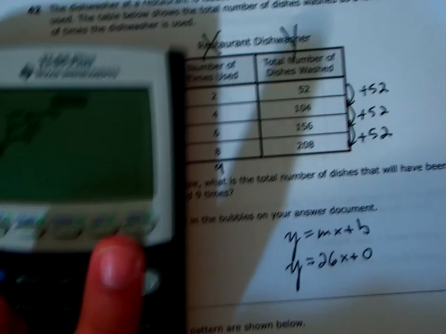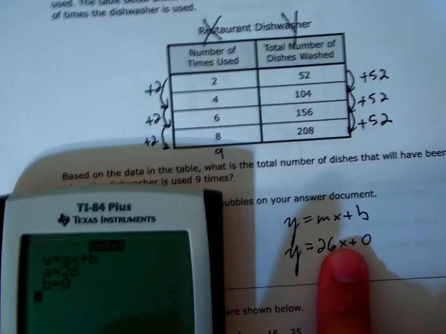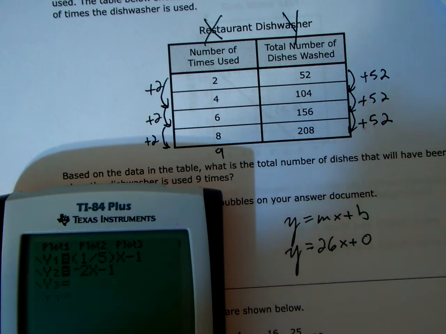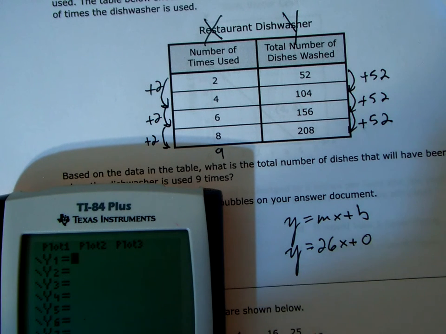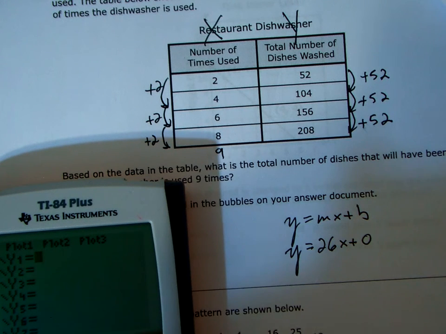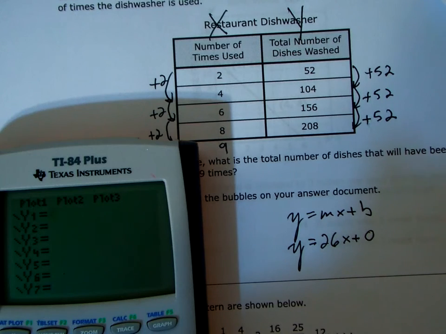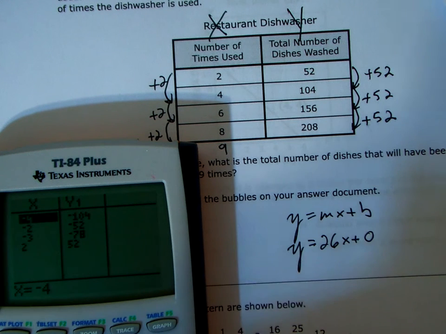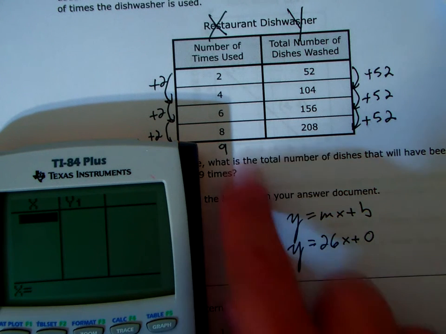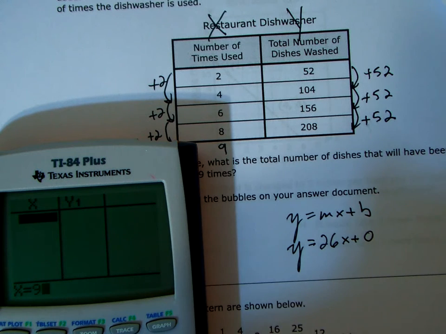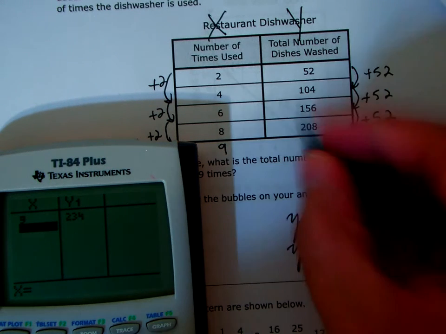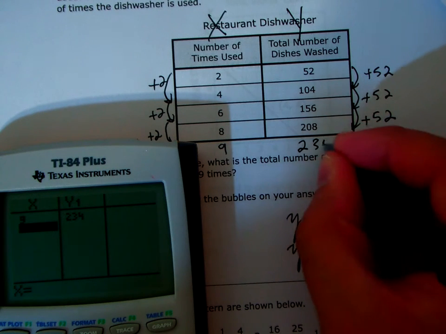Right? So now we can plug this equation into y equals, and find out what y is when x is 9, right? We're going to plug this in. So put 26x, second table, delete those. What do we want? We want 9. Let's type in 9. So it's 234.